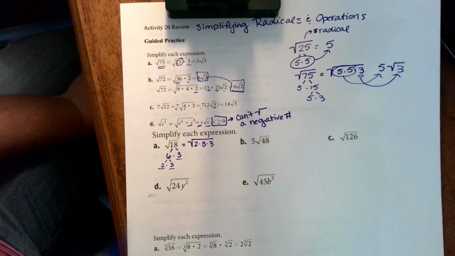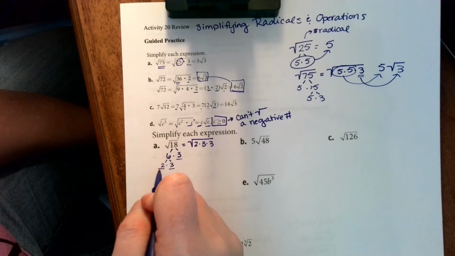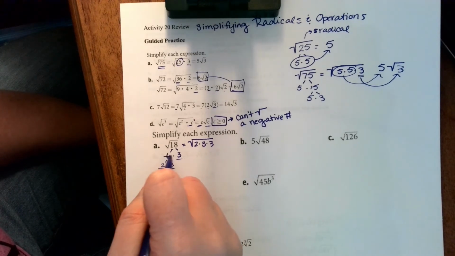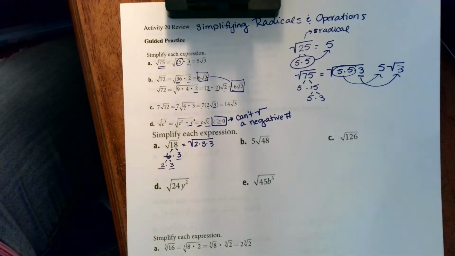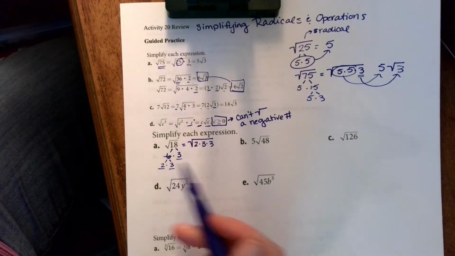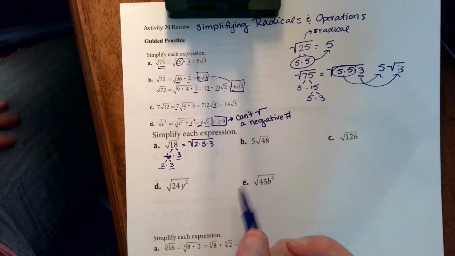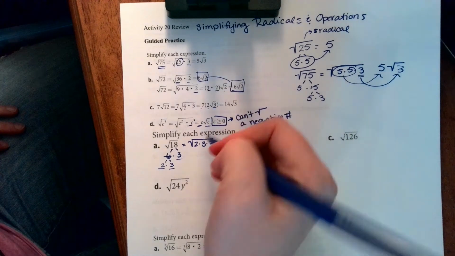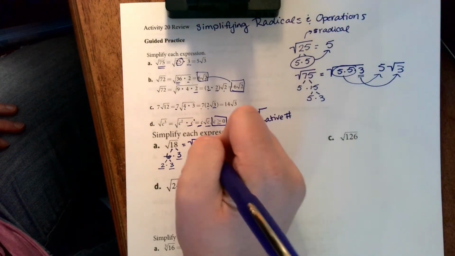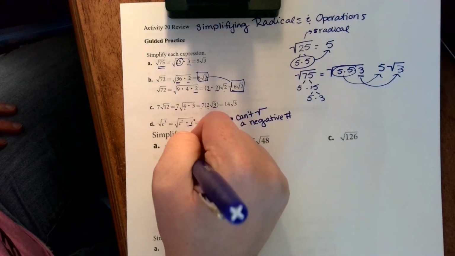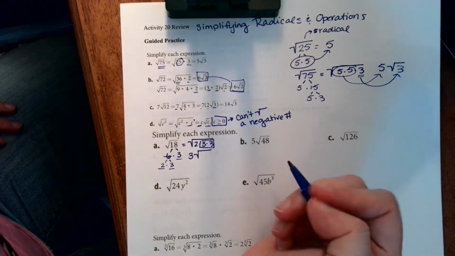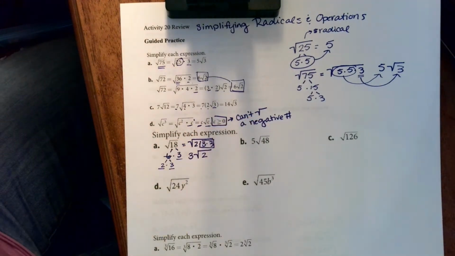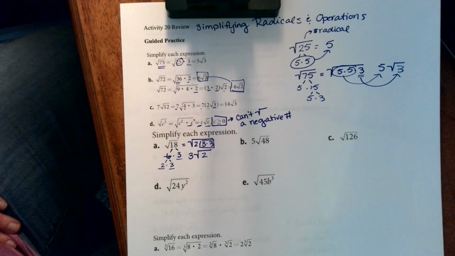And real quick, we're not going to use that 6 because that 2 times 3 is the same thing as that 6. We split it into 2 factors. We don't want to count that twice. Okay, so I'm going to look for things that I have 2 of. And I have 2 3s. So that will come to the outside of my radical. And the 2 will stay inside.